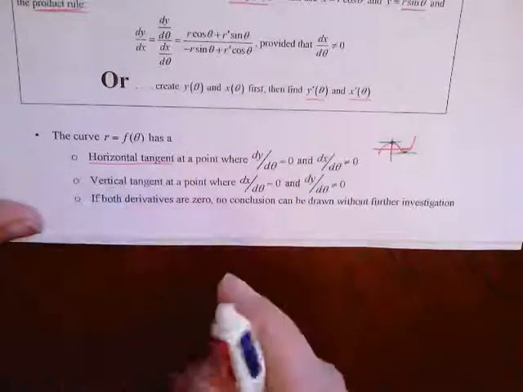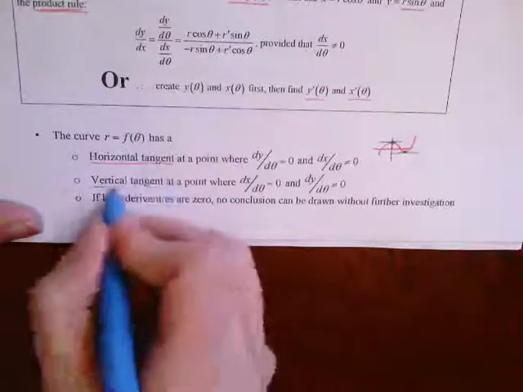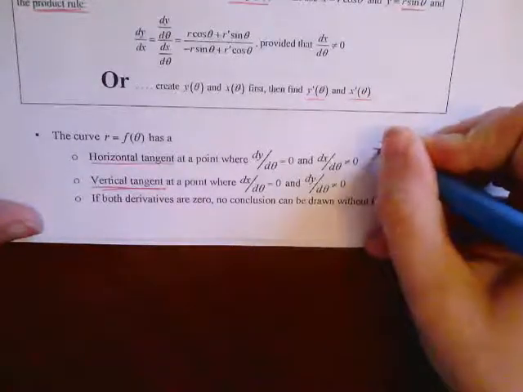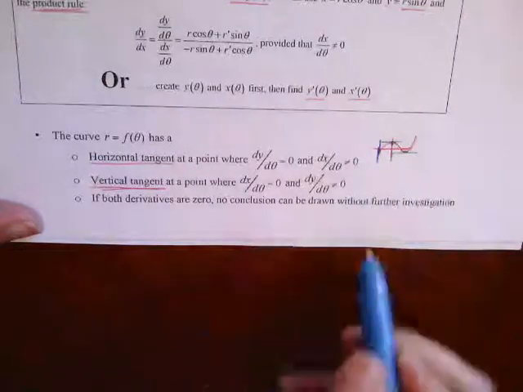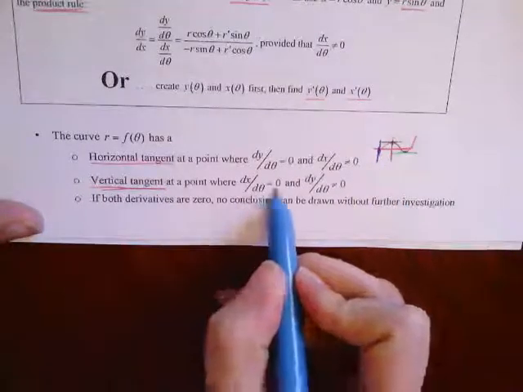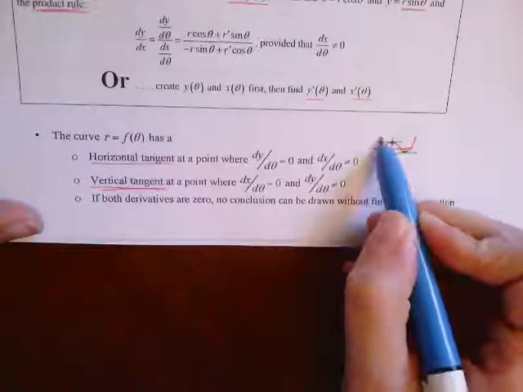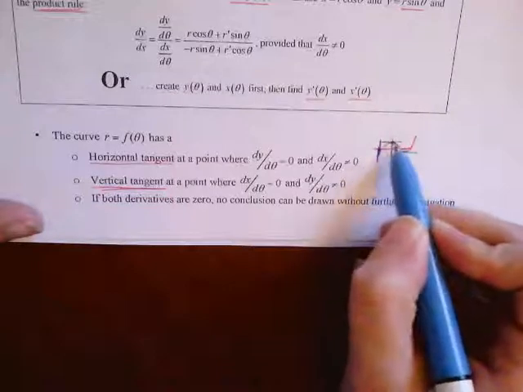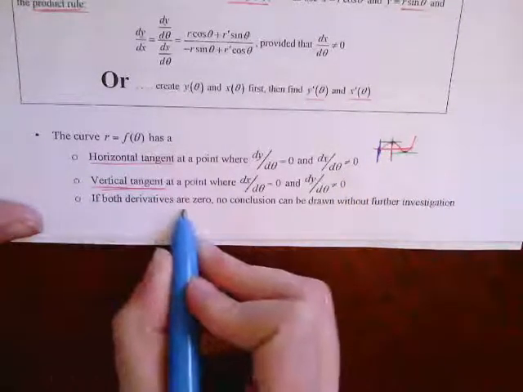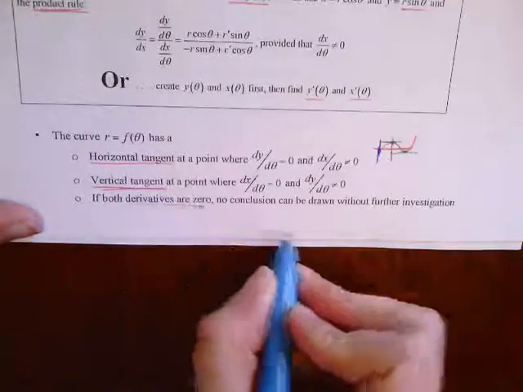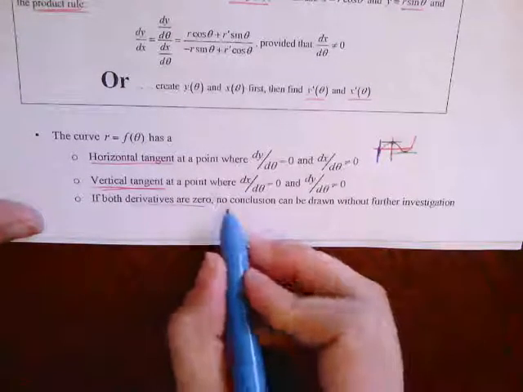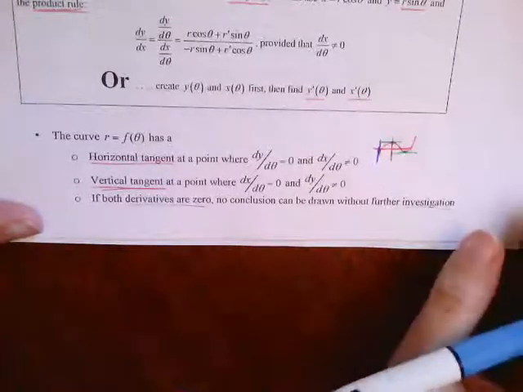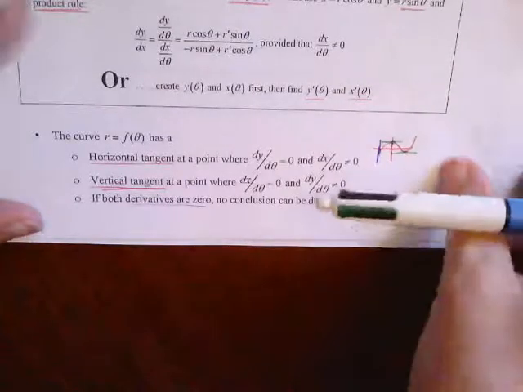And then you have the vertical tangent at the point where, so for example right here, you can have a vertical tangent line where dx/d theta is 0. So just think about it like the actual lines. So you have a vertical line when x equals something, and then the horizontal is y equals something. If both derivatives are 0, so if both of them end up being 0, no conclusions can be drawn without further investigation, and we'll talk about it when it comes up in an example.